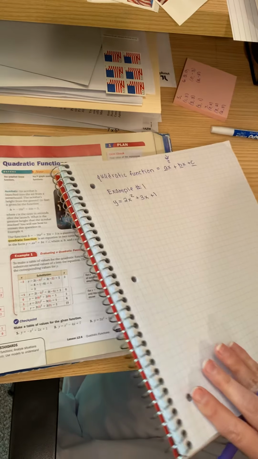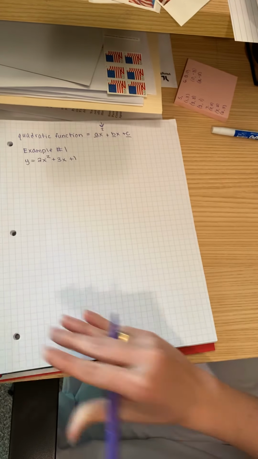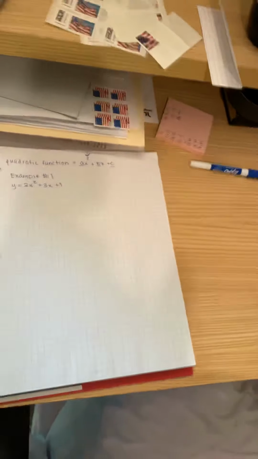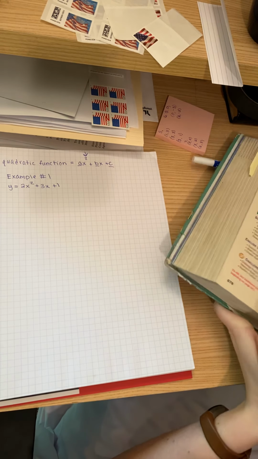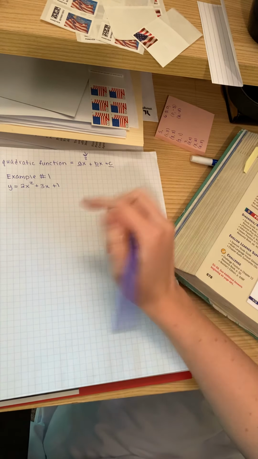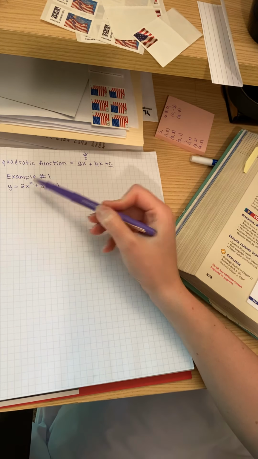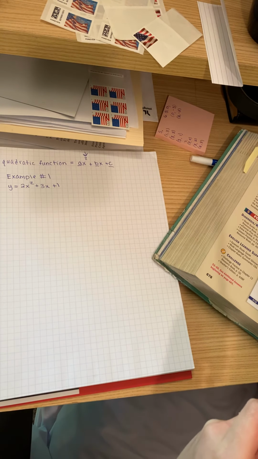We know this expression is a quadratic because it is a polynomial being raised to a power of 2. That's what makes it a quadratic.